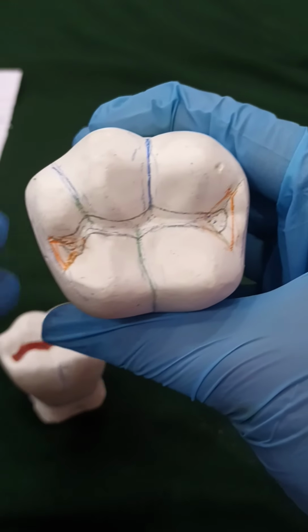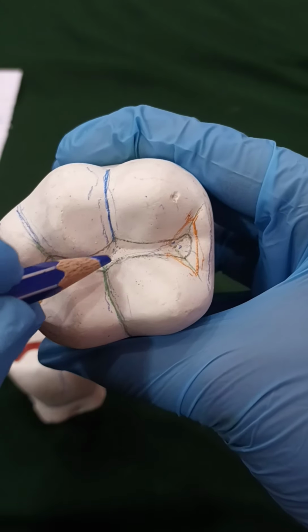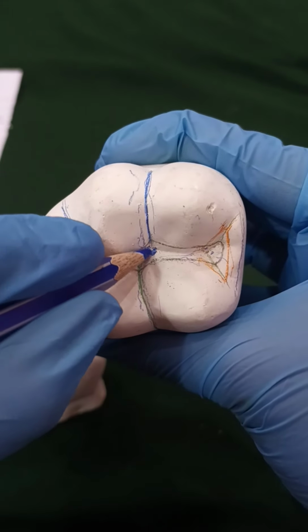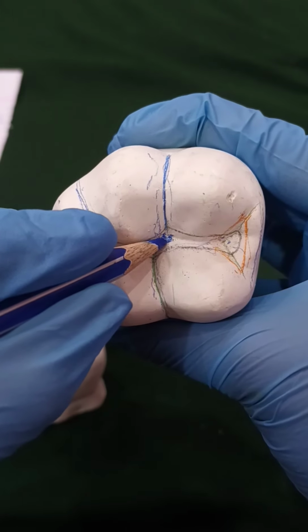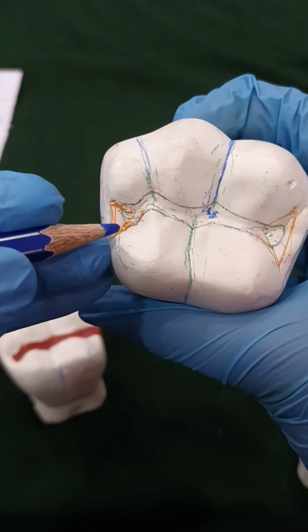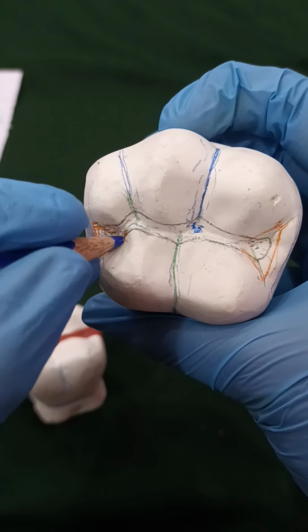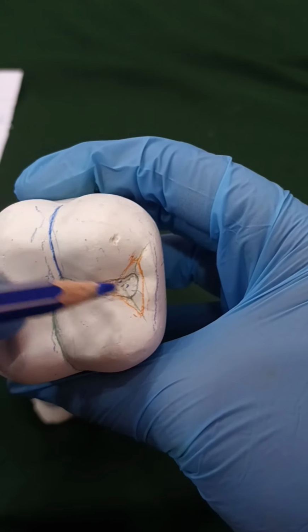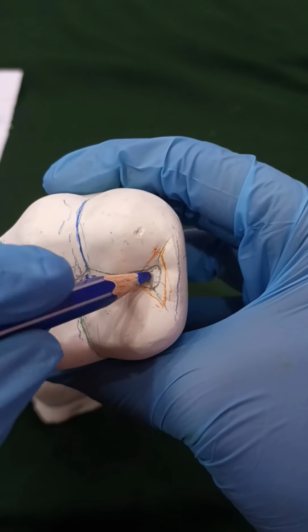Now let's talk about the fossae. There are three fossae. One is the central fossa, which is on this side, a depression-like fossa. It is on the central groove, at the center, so it is called the central fossa. Then comes the distal fossa, the distal triangular fossa. This is a triangular part, and here is the distal triangular fossa. Similarly, on the mesial side, this is the mesial triangular fossa.